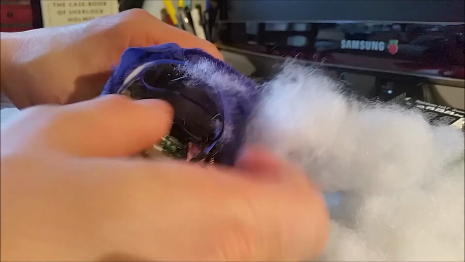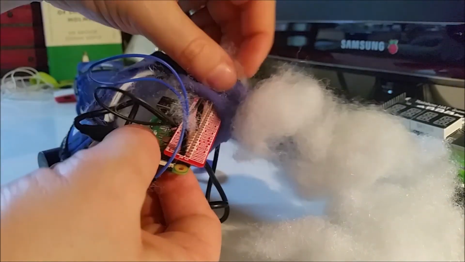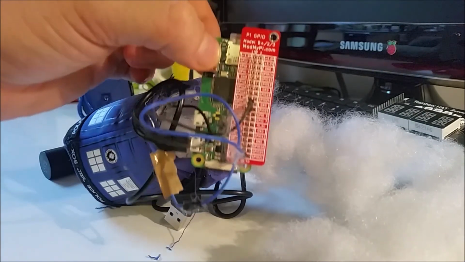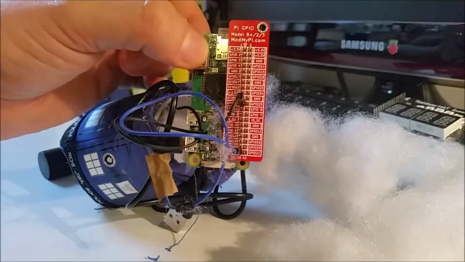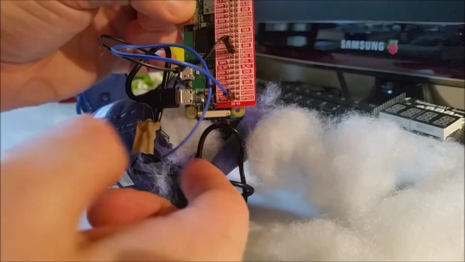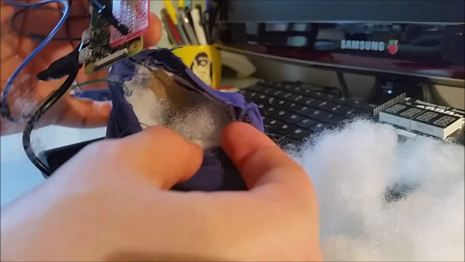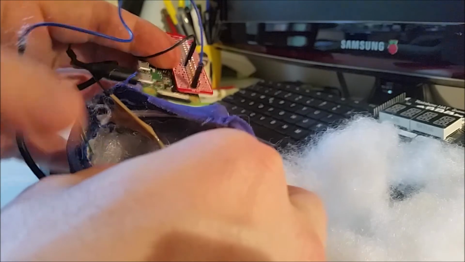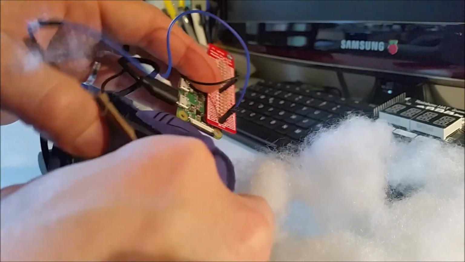And then inside we have the new Raspberry Pi Zero with the wireless connections, and then inside the actual TARDIS is a speaker, which is actually hidden inside this bag here. You can just probably make it out there.